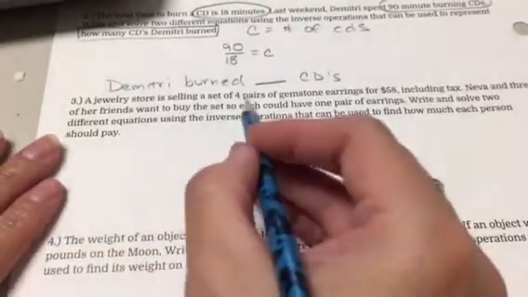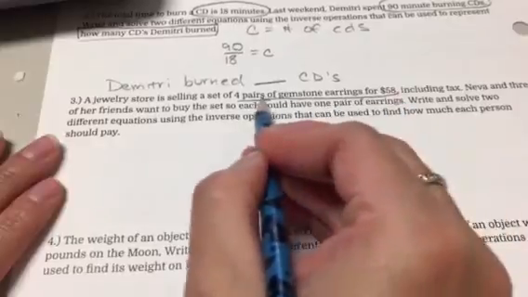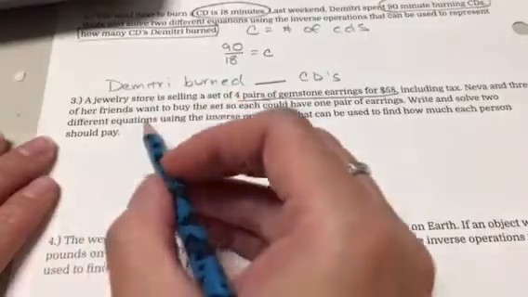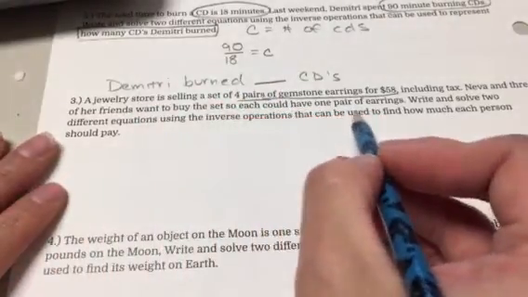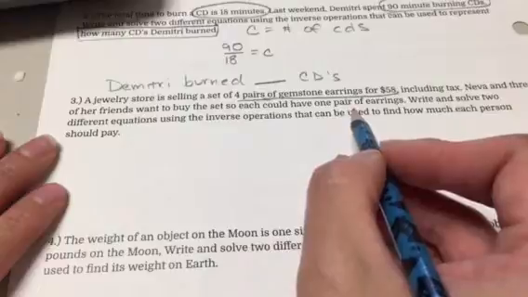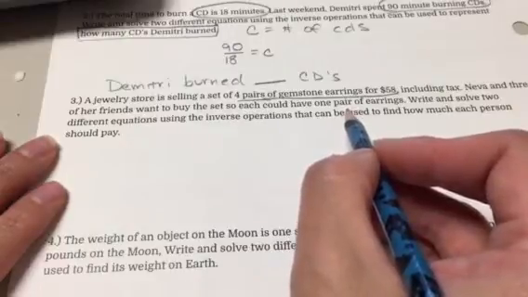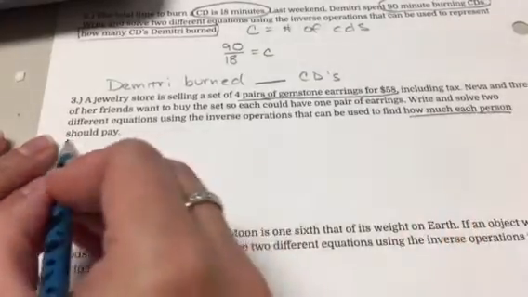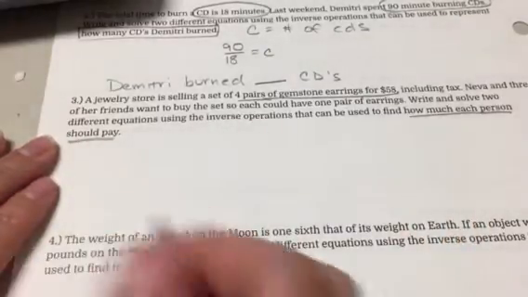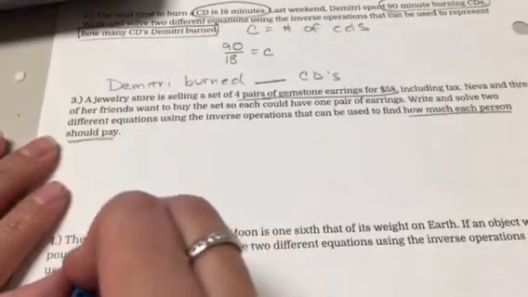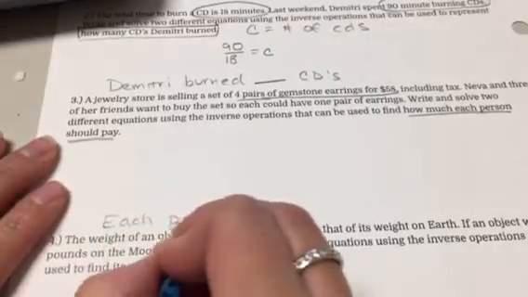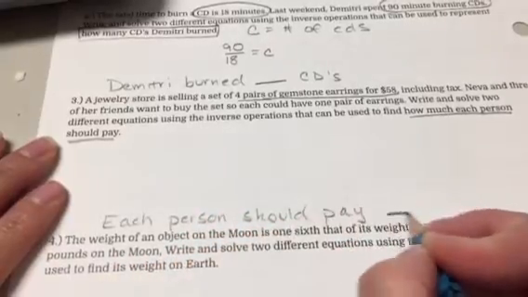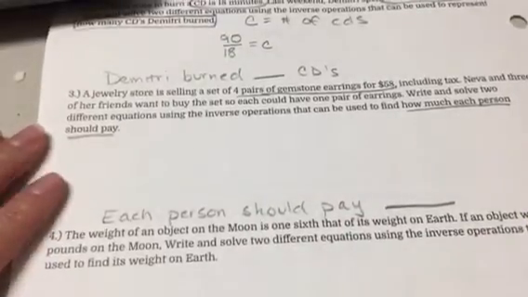A jewelry store is selling 4 pairs of gemstone earrings for $58. That includes tax. Neva and 3 of her friends want to buy the set so each of them could have 1 pair of earrings. Write and solve two different equations using inverse operations that can be used to find out how much each person should pay. So we're looking for how much each person should pay. So each person should pay how much money? That's what we're looking for.